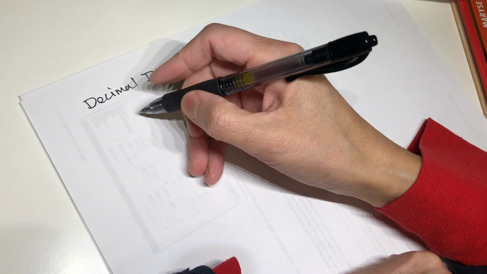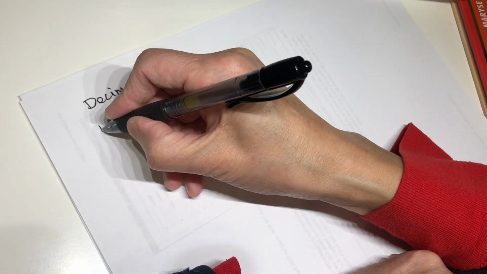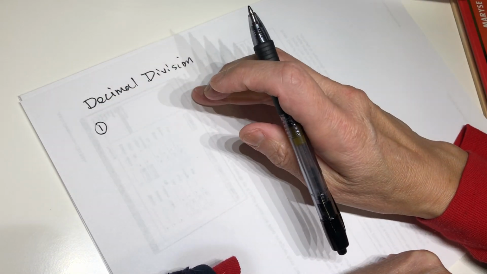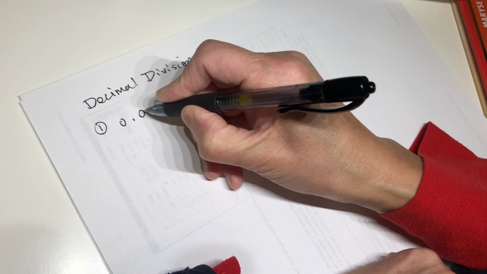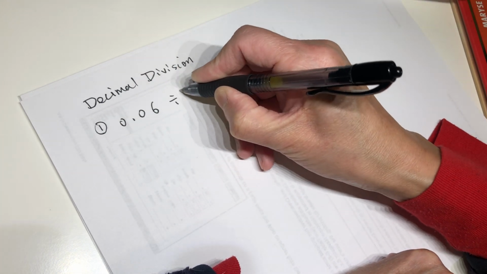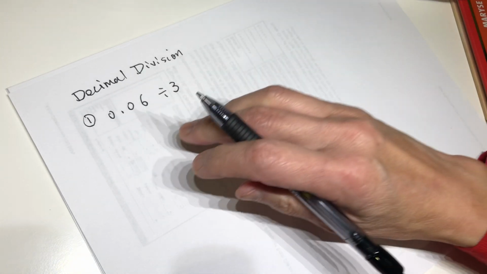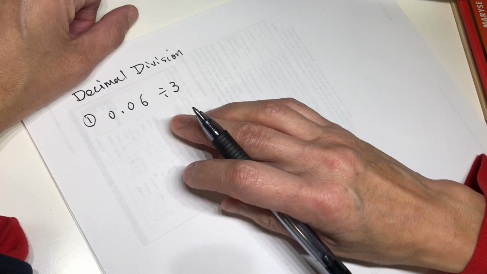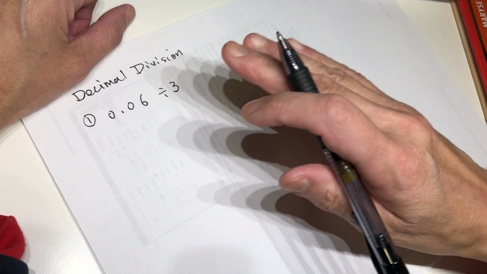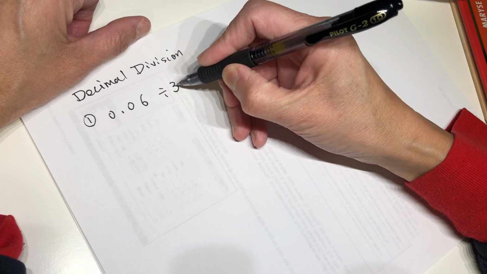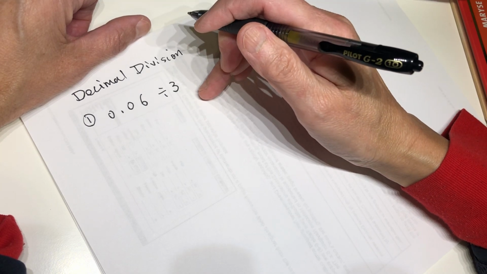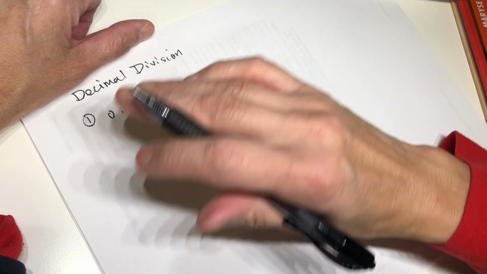So let me give you a number. First, we will do a decimal number divided by a whole number. 0.06 divided by 3. When you see this kind of operation, 3 is a whole number without a decimal.